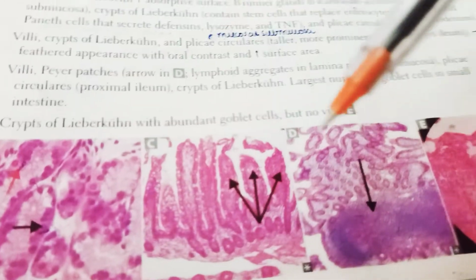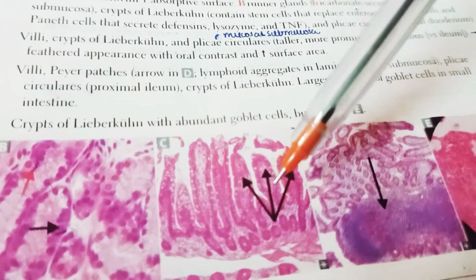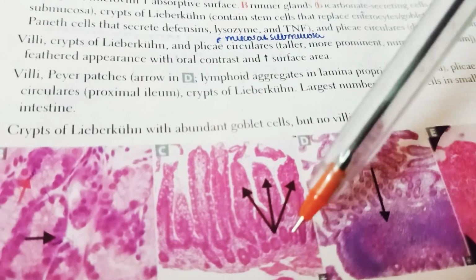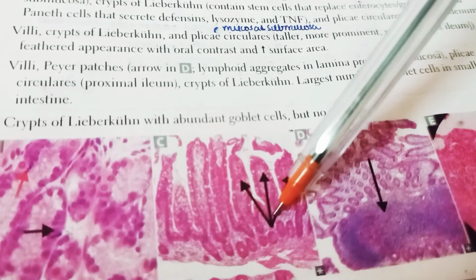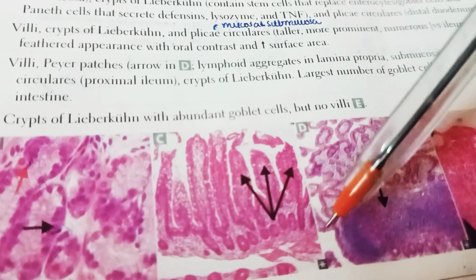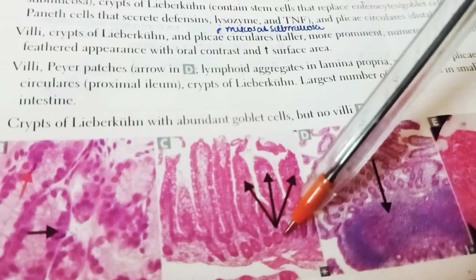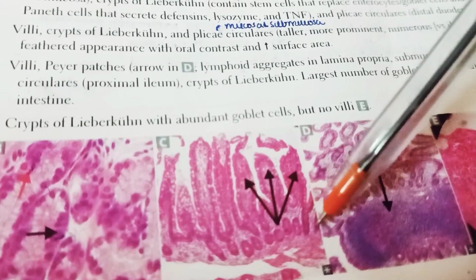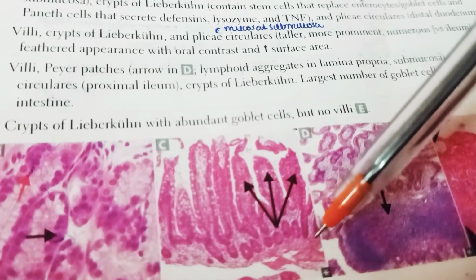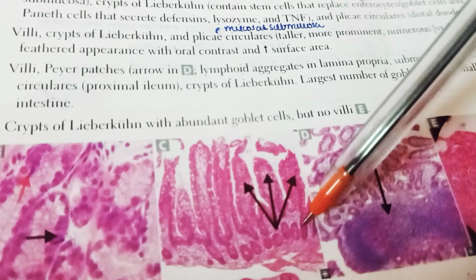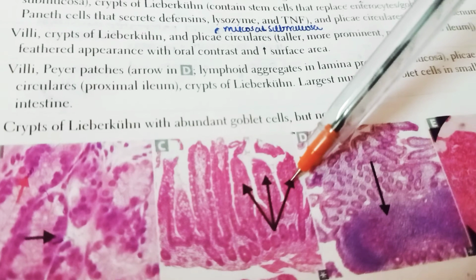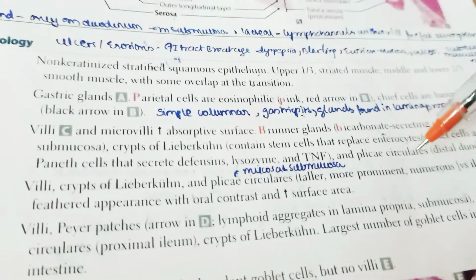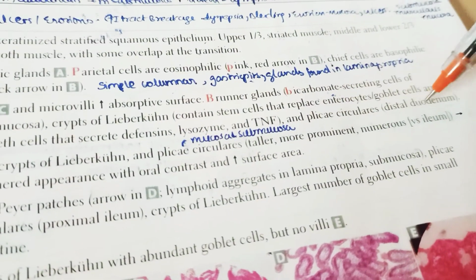Next, coming to the duodenum. Duodenum has specialized villi and also microvilli, which increase the absorption surface, and it also contains Brunner's glands, as we already discussed, only in the submucosa, and also crypts of Lieberkühn, which contain stem cells that replace enterocytes or goblet cells, and also Paneth cells, which secrete defensins, lysozymes, TNF, and also plicae circularis, which are special in the distal duodenum.